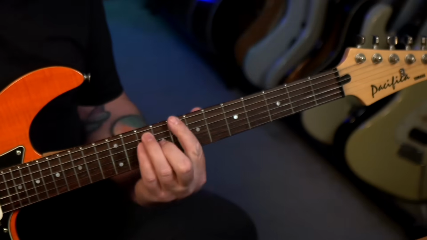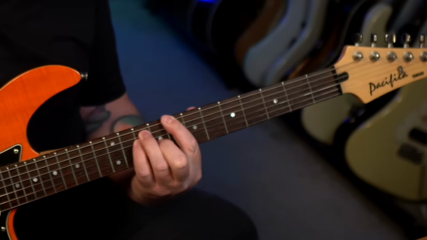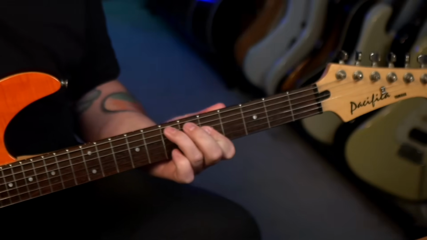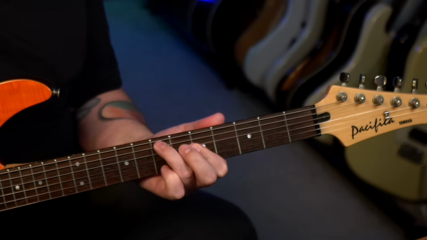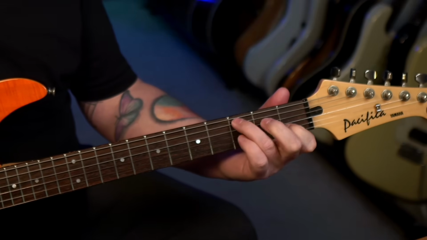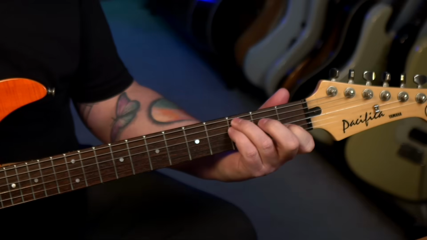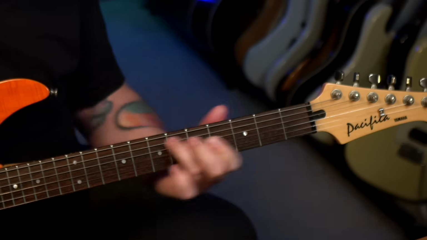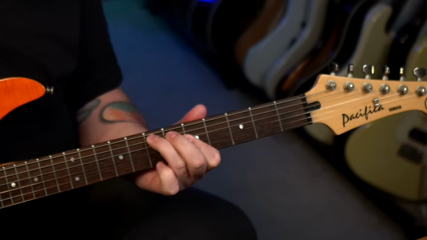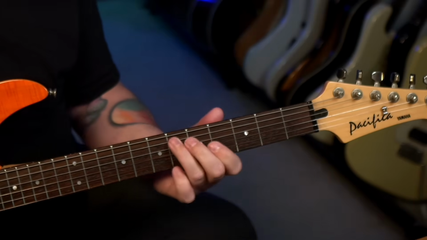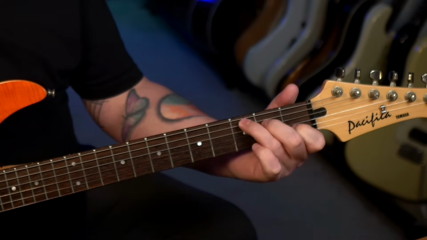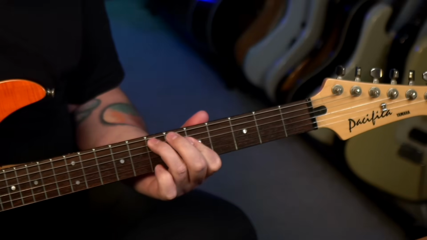So we've got this going on here. And it's nice to just move using this shape here. If I'm playing in a C down here, I can use that shape now to get to the G shape from the C shape there.